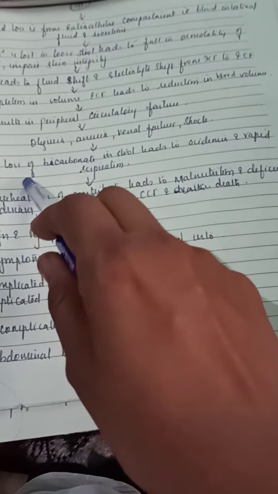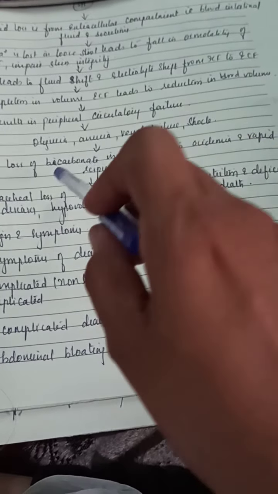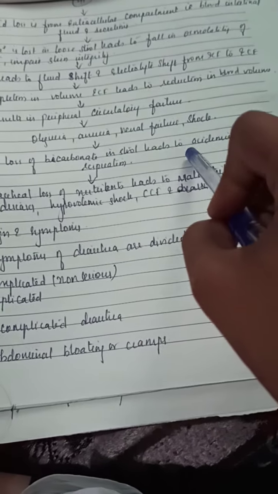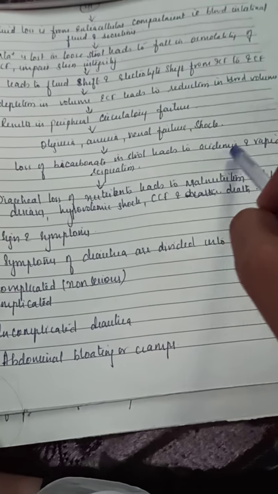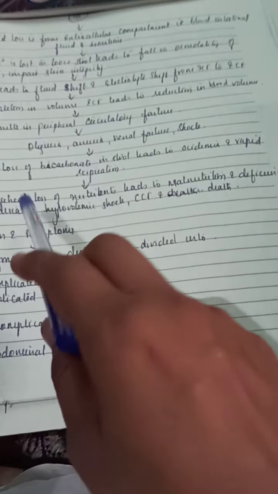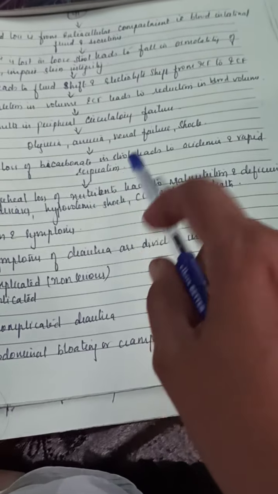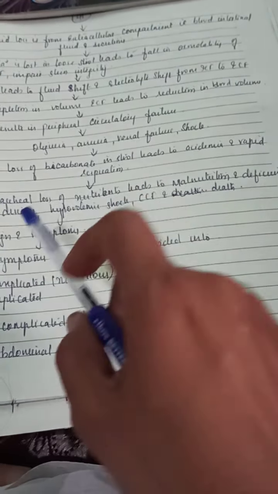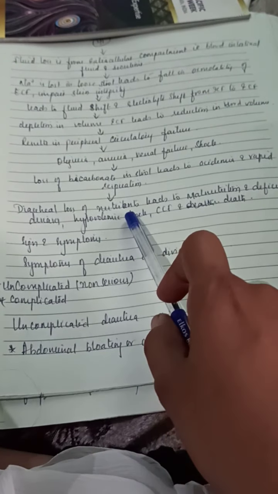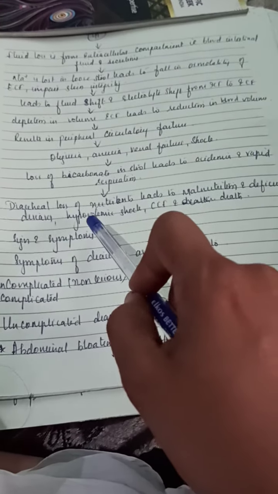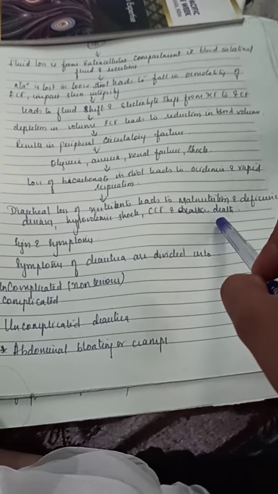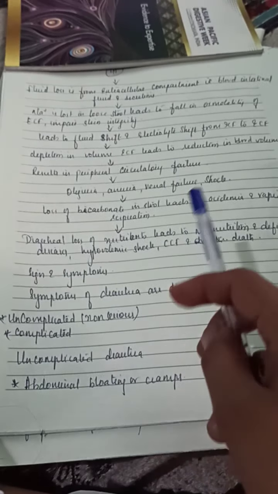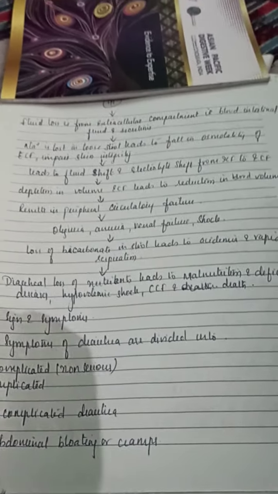And then there will be loss of bicarbonate in stool, which leads to acidemia and rapid respiration. There is also diarrheal loss of nutrients, which leads to malnutrition and deficiency diseases, like hypovolemic shock as well as CCF. At last it might lead to death. So that is the pathophysiology of diarrhea.